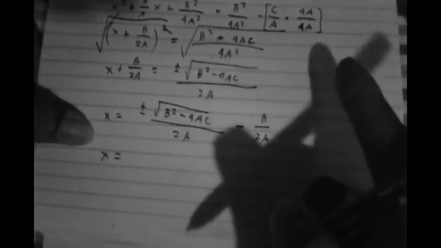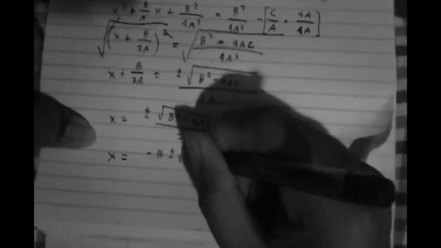So x is equal to, combining, since they have the same denominator, we can directly combine those, negative b plus or minus the square root of b squared minus 4ac all over 2a. This is the quadratic formula.